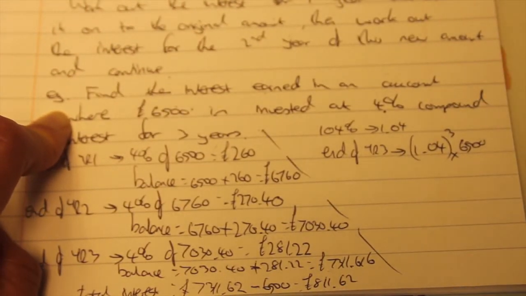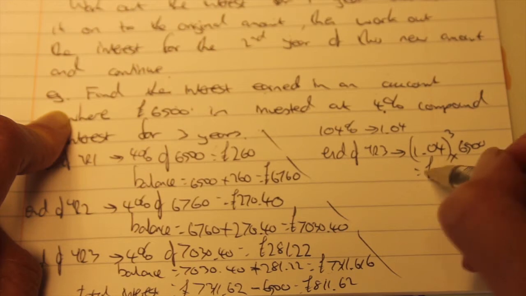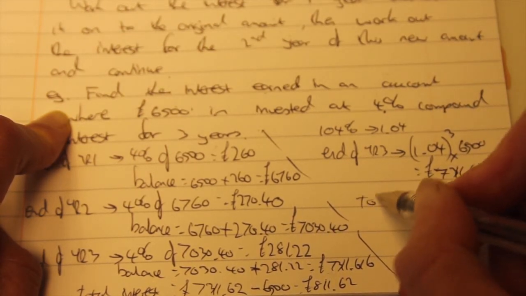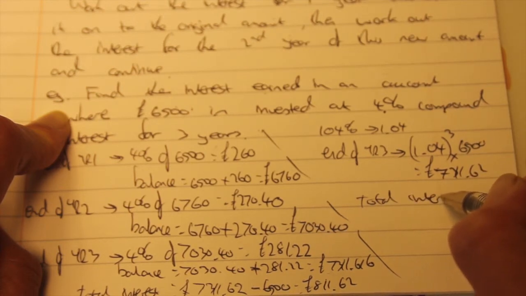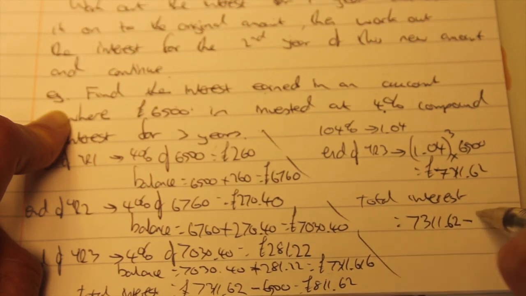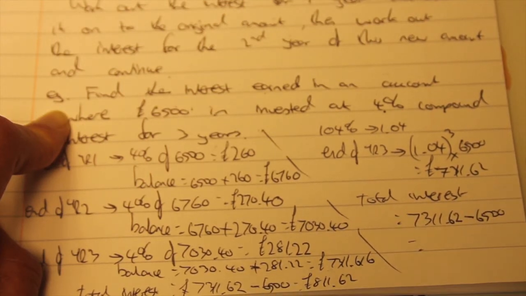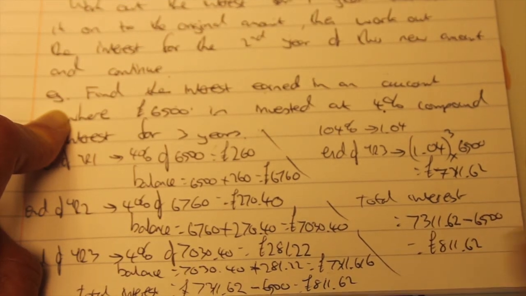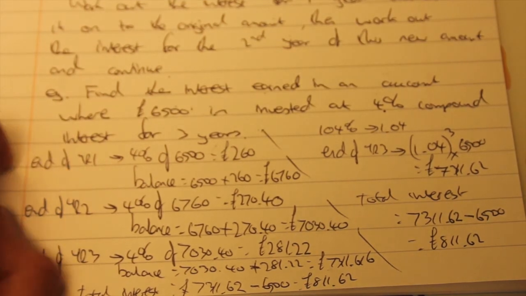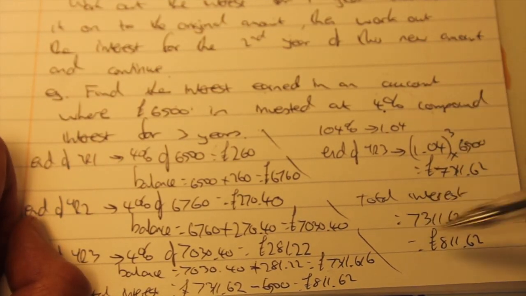So it's 1.04 cubed times your original amount, and that will go straight to my final balance. So again, the question wants total interest. So the total interest here is your final balance, take away what you initially invested. Take away your 6,500, giving you an answer of 811.62. So that's a much quicker way of doing that. And in the examples that follow, I'm going to try to work more on this example here.